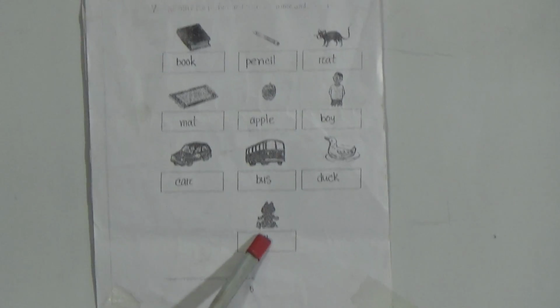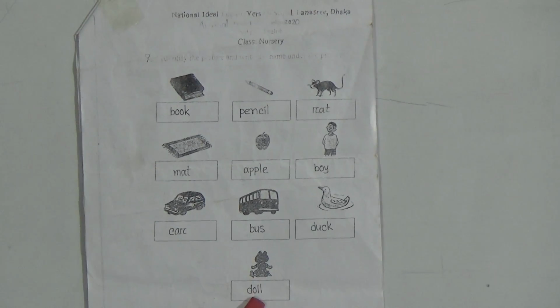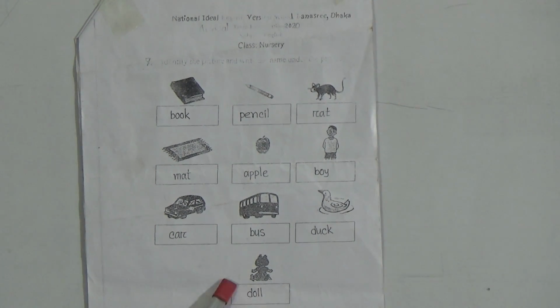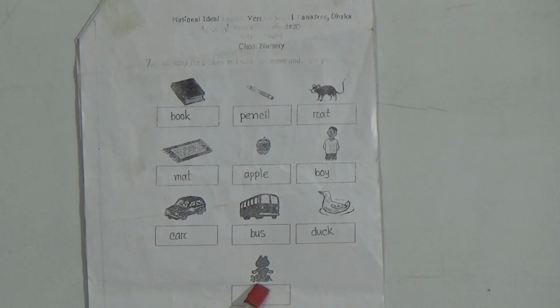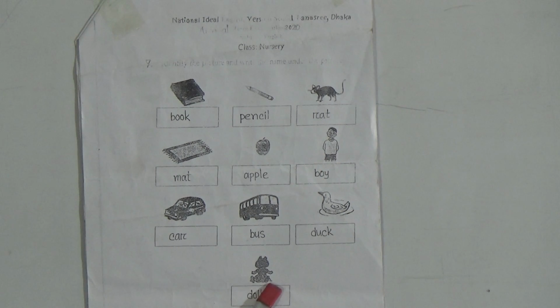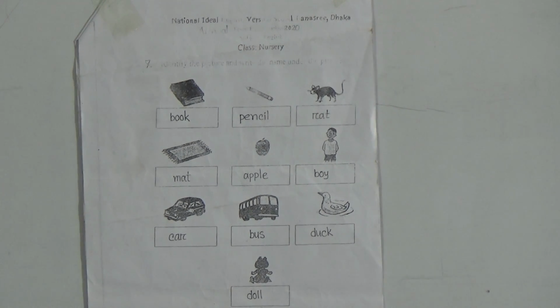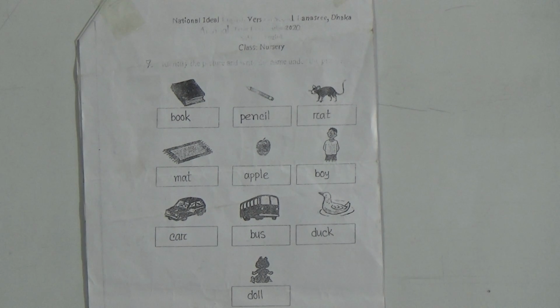Now dear students, I am going to the next picture. Look dear students, this is the picture of a doll. What is this picture's name? Yes, you have found a picture whose name is what? Doll. And the spelling of the word doll is what? D-O-L-L, doll. I am going to read this once again. D-O-L-L, doll.